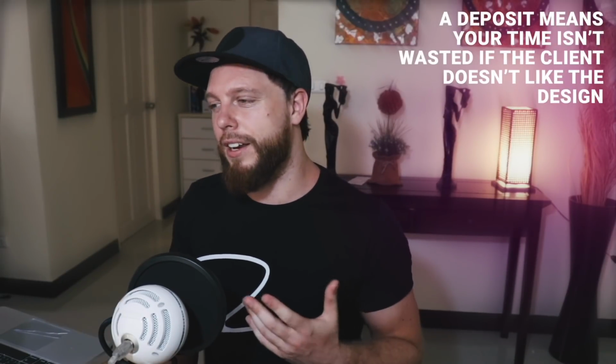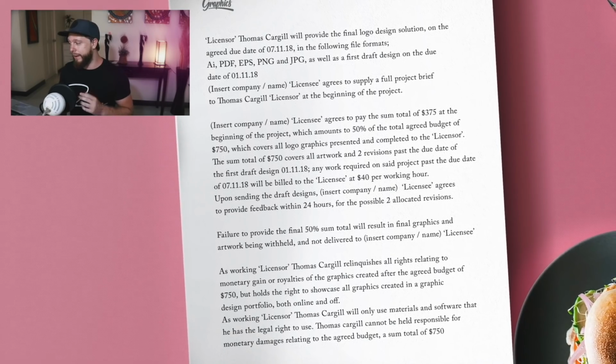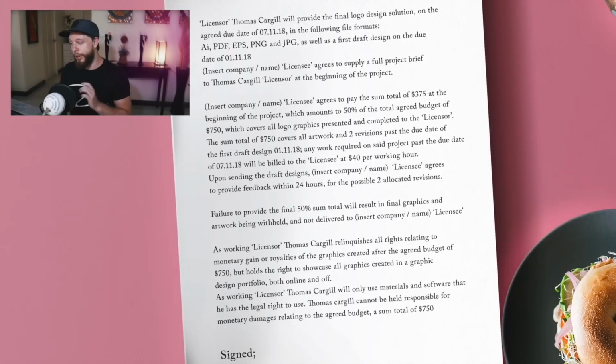So you can see that here I'm just outlining that the work is going to be done by a certain date, and I need half of the budget up front, which is something you really want to be doing, because you might get a client that doesn't like the design for whatever reason, and that 50% covers that. Any work required on said project past the due date will be billed to the licensee at $40 per working hour. Now this is saying that after you've done the 2 revisions and even after the final due date, if the client wants any changes made or any more revisions, it's going to cost them $40 per hour.